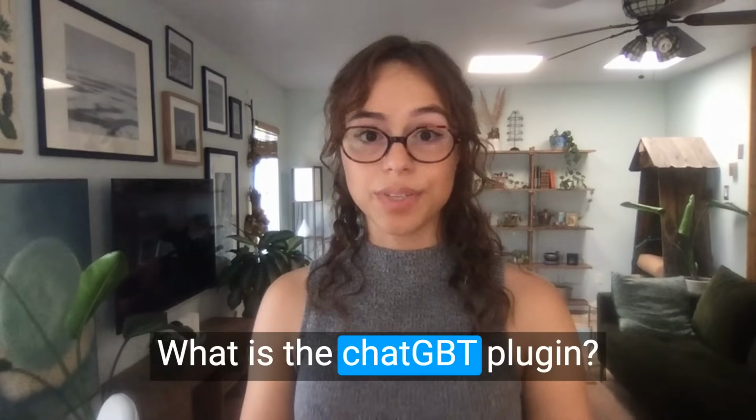What is the ChatGPT plugin? Similar to plugins and extensions for other types of software, the ChatGPT plugin allows you to enhance your experience and increase functionality natively in a platform by connecting other apps' functionalities into its environment. For the IFTTT plugin, that means connecting ChatGPT to over 800 other apps and services.